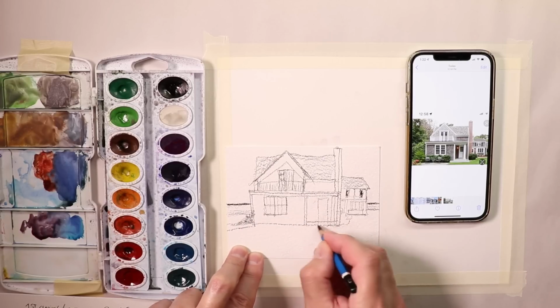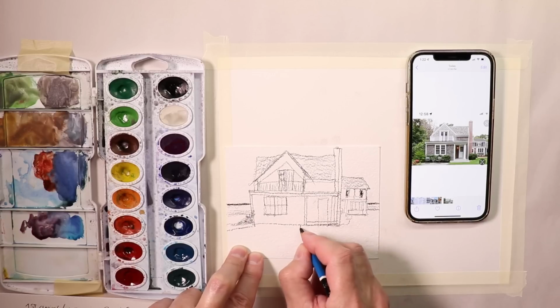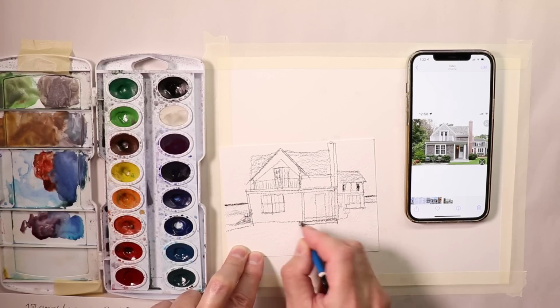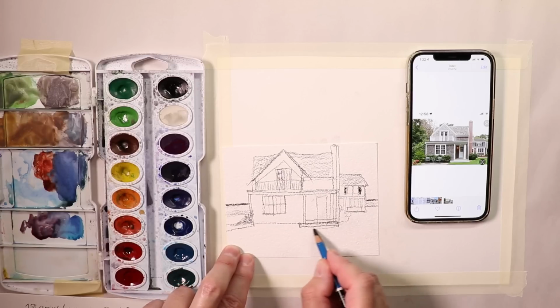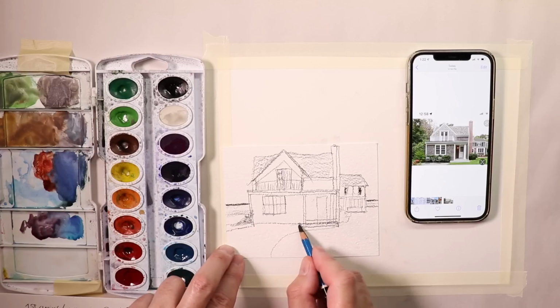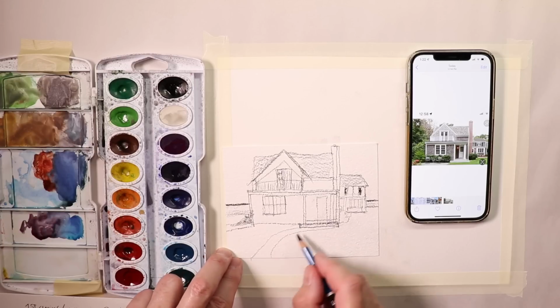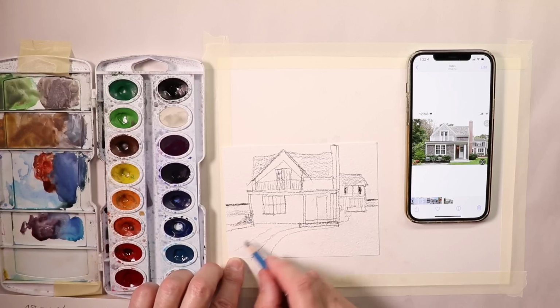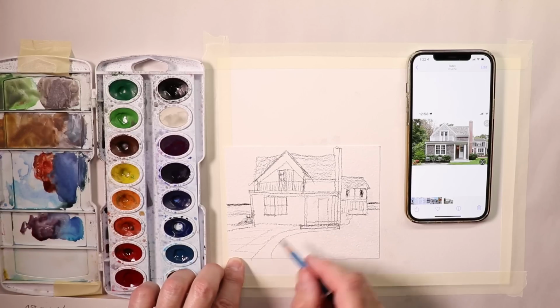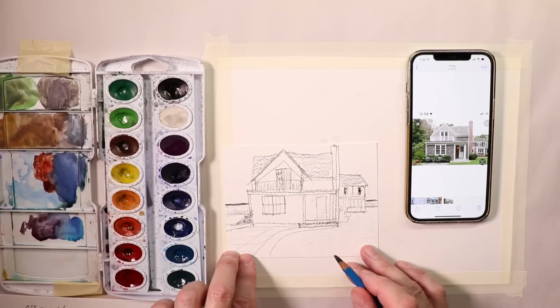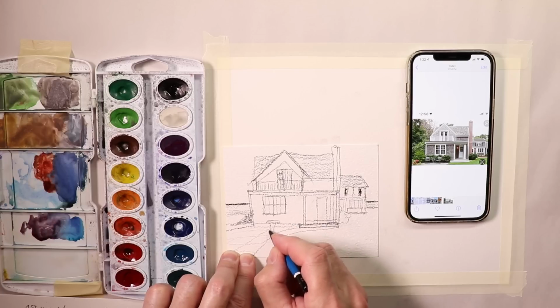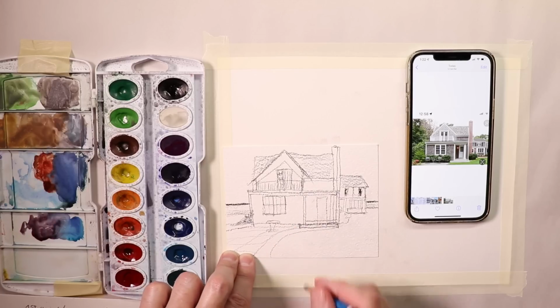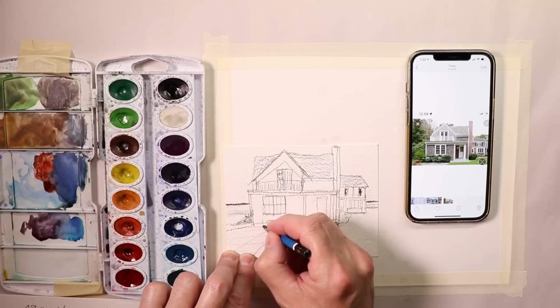I'm trying to simplify things, and a couple of steps here by the front door. And then there's maybe a little sidewalk there, and there's some stones, maybe some blue stones, and maybe a little table. We'll put a little table here. A little table and a couple of chairs.